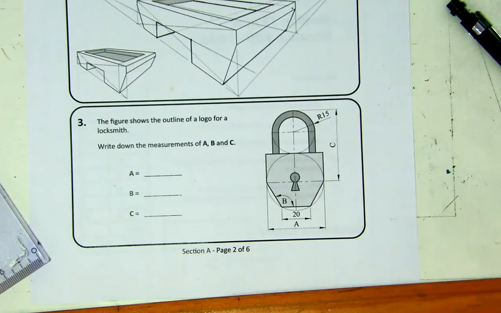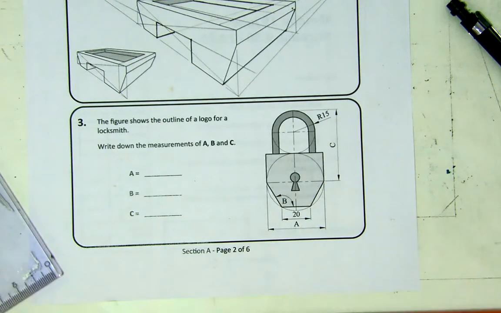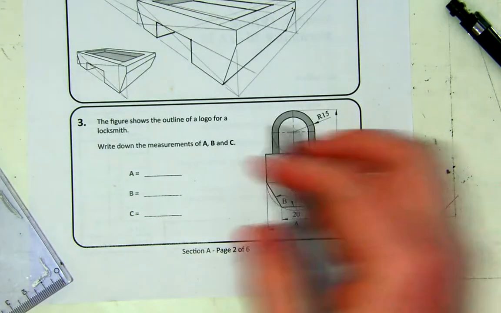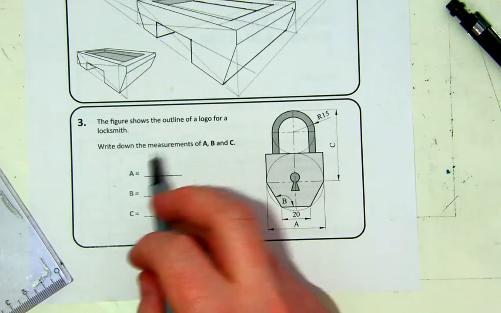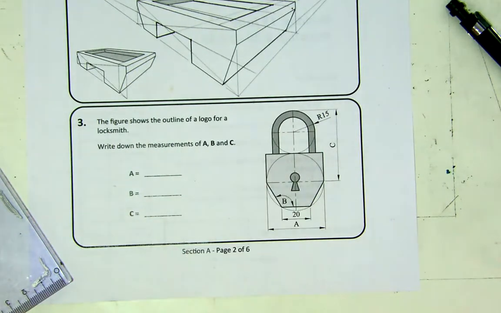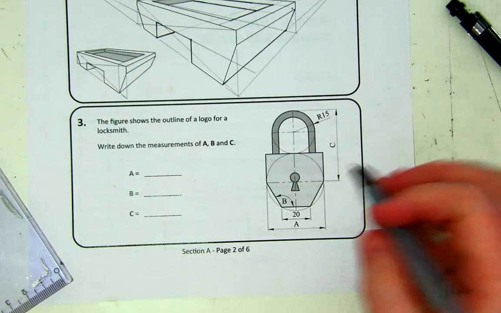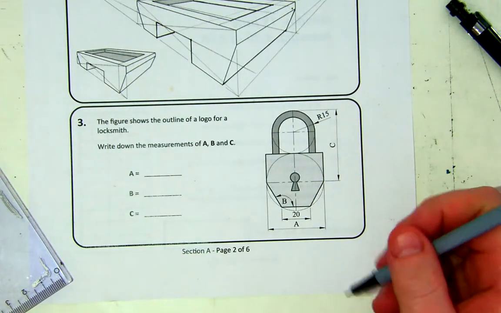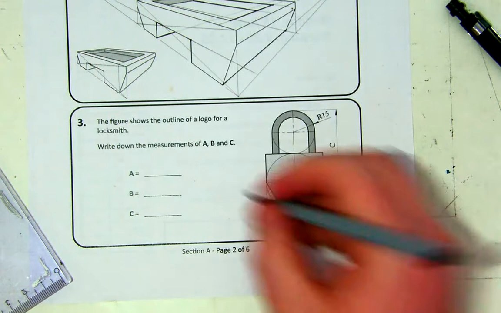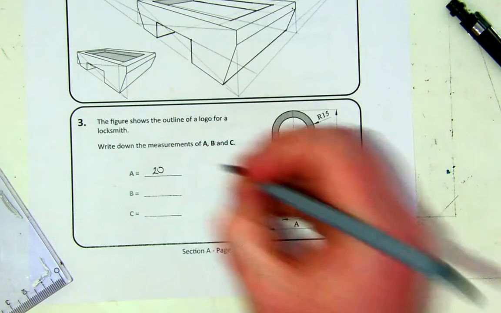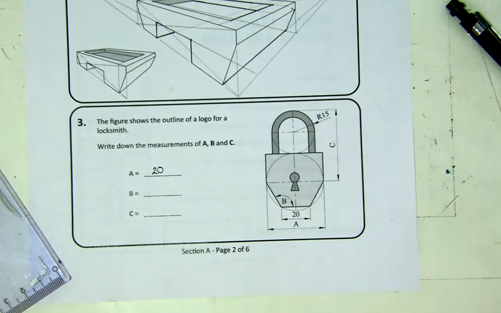Okay. Next one is figuring out angles and things. Right, so the figure shows the outline of a logo for a locksmith. Write down the measurements of A, B and C. Okay, so A is actually given to us. So A is going to be 20, isn't it? So the length of that is 20. It's actually given in the drawing.